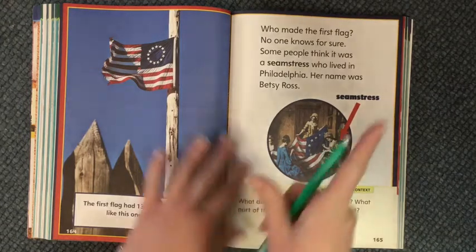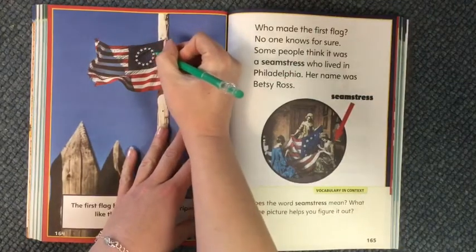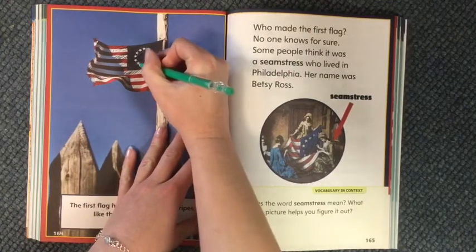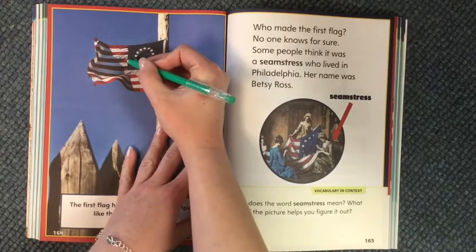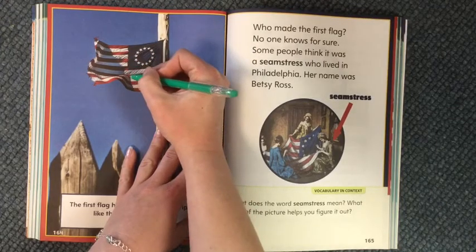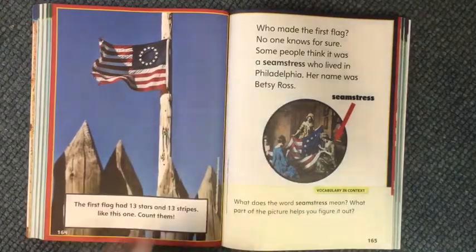Count them. 1, 2, 3, 4, 5, 6, 7, 8, 9, 10, 11, 12, 13.